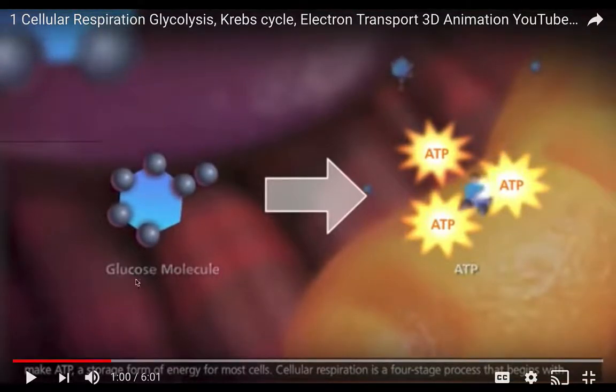So again, you can see here that all of these black spheres represent the 6 carbon atoms of glucose. And remember, glucose being fully oxidized will generate CO2, H2O, and importantly, ATP.